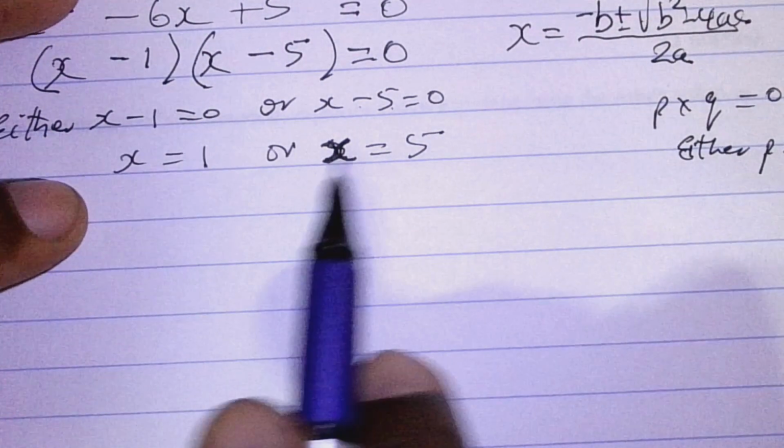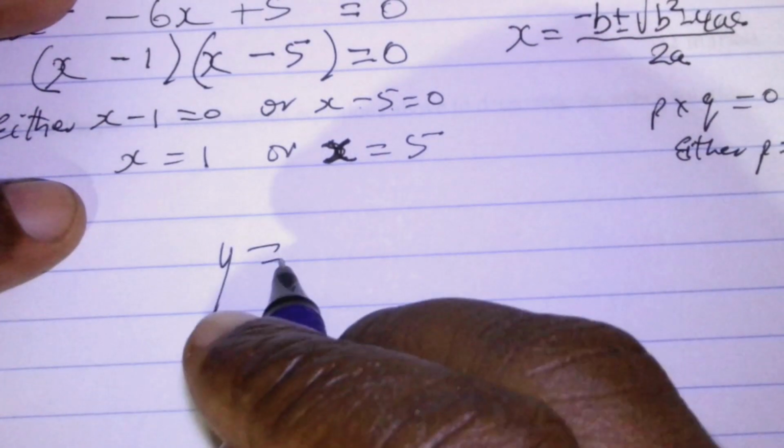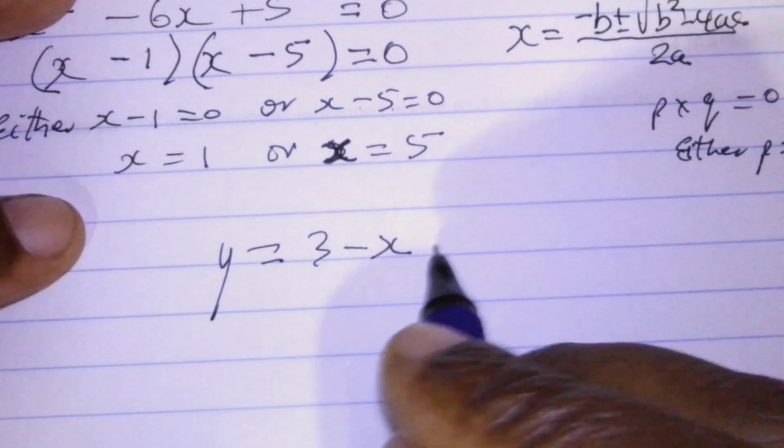So it's the other solution that we're looking for, when x is 5. So let's use the same equation that we have, y equals 3 minus x, which comes from x plus y equals 3. That's equation 3.